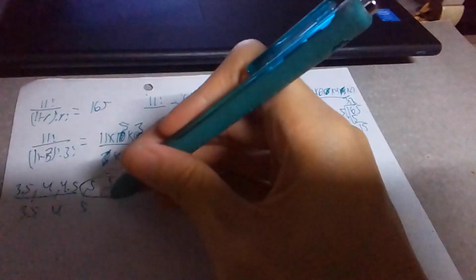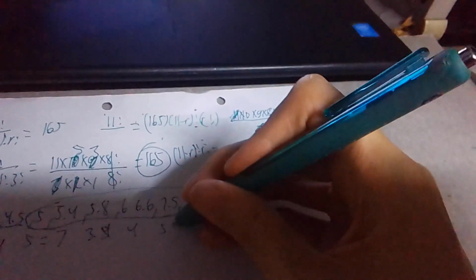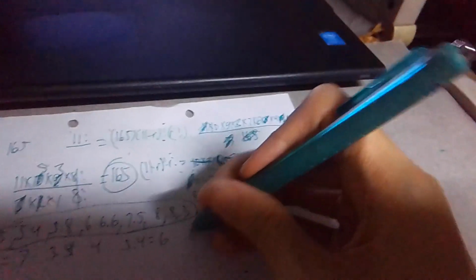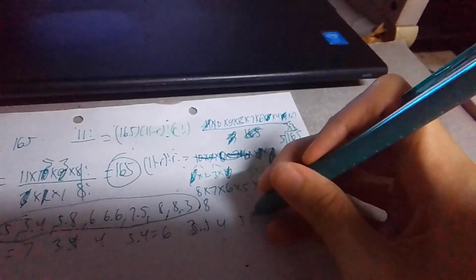And then, the pattern still continues. 3.5, 4, then we have 5, then we have 7. So, 7, di ba? And then, what's next? 3.5, 4, and then 5.4, then we have 6. Then we have 3.5, 4, 5.8, 5.